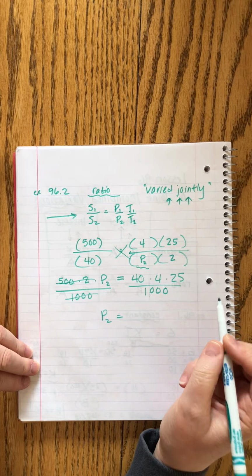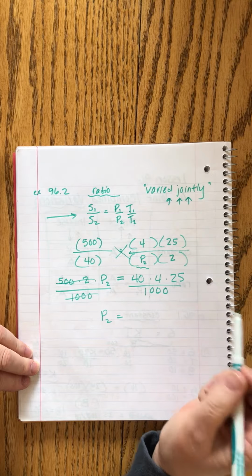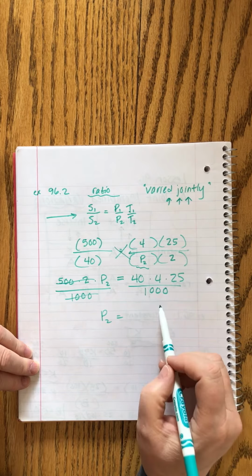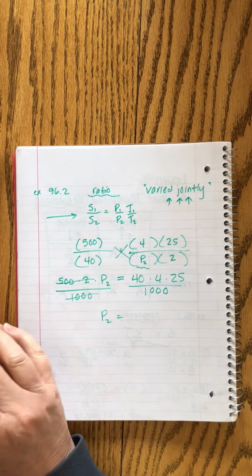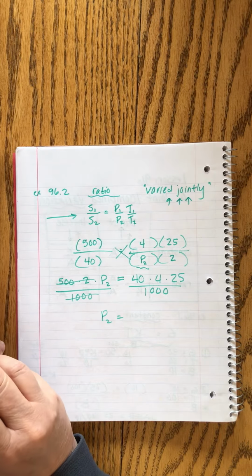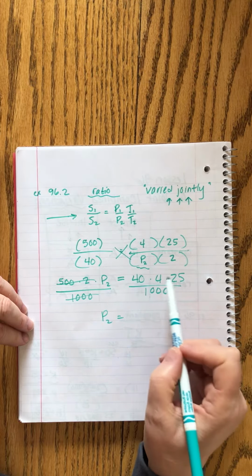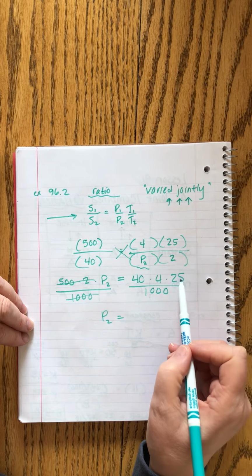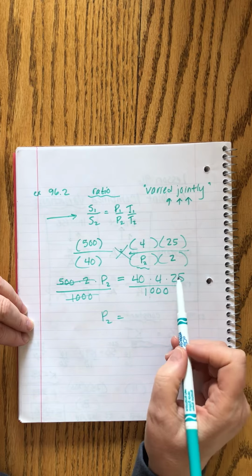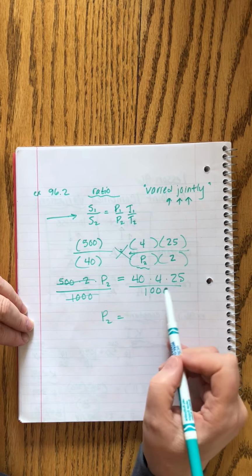P2 equals, now, this is what my brain is doing. I'm looking for things I can cancel. I know that 4 times 25 is 100 because 4 quarters, right? So that tells me that 40 times 25 should be 1,000, right? Because it's 10 times bigger than 4 times 25.